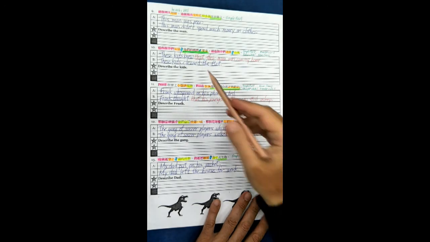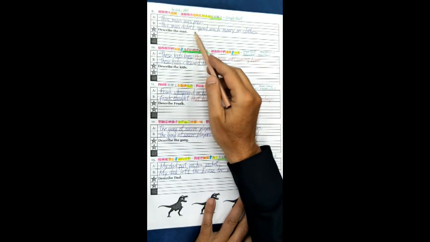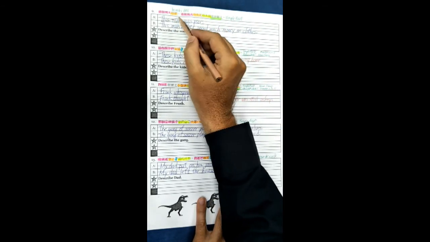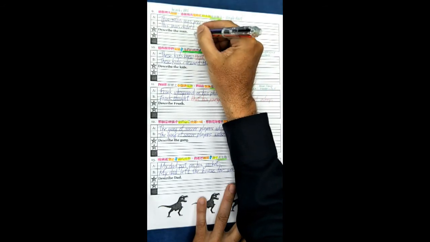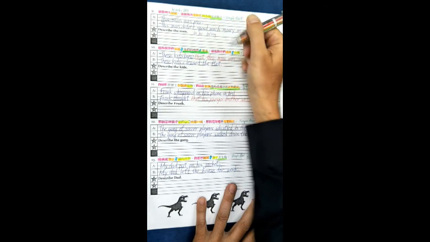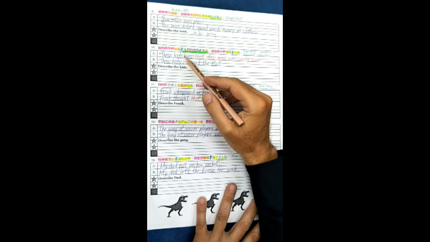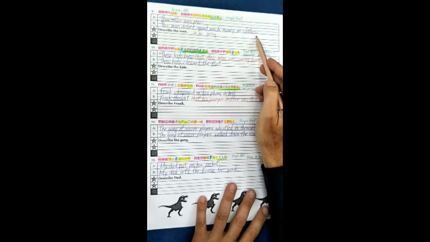Number 9. A. This man was poor. B. This man didn't spend much money on clothes. This man out. To be, being. Being poor, comma, this man didn't spend much money on clothes.